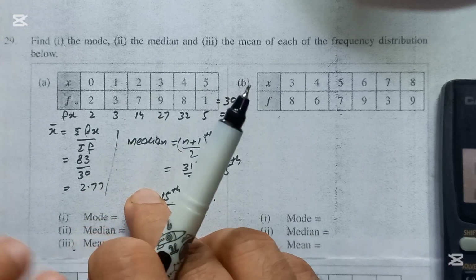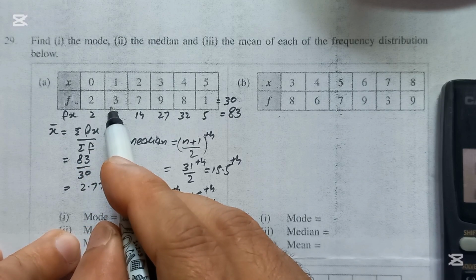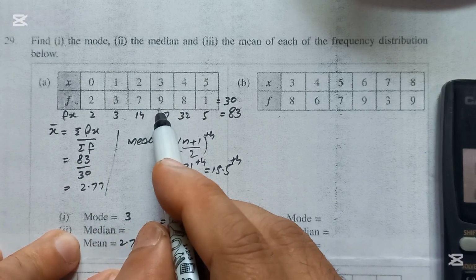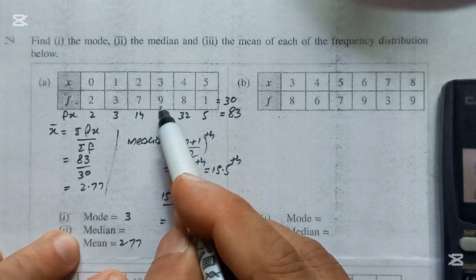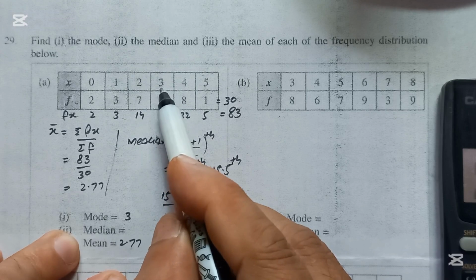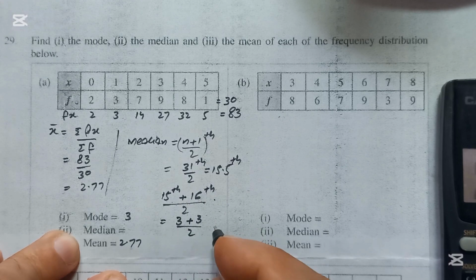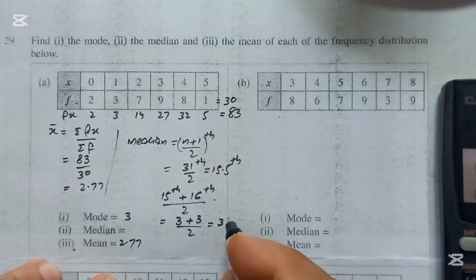Here we can find the 15th value: 2 plus 3 is 5, 5 plus 7 is 12, 12 plus 9 is 21. So both the 15th and 16th values will lie here, that is 3. So the 15th value is 3 and the 16th value is also 3. This will be divided by 2. So 3 plus 3 is 6, divided by 2 is 3.